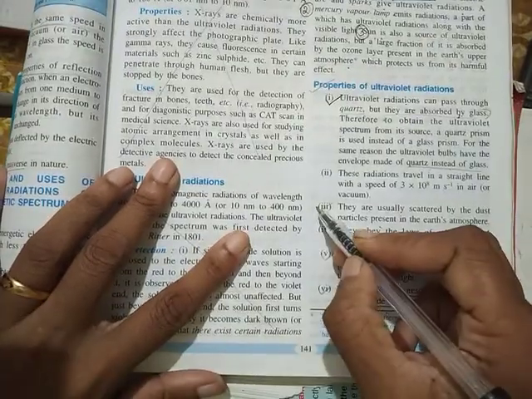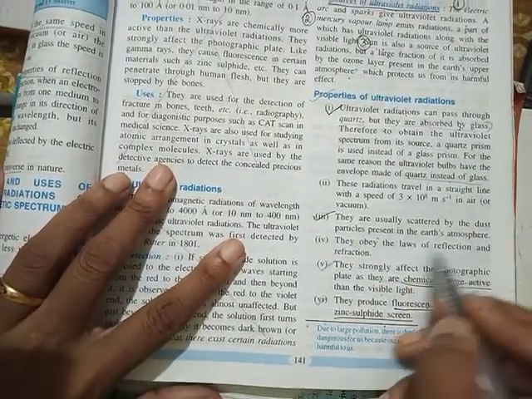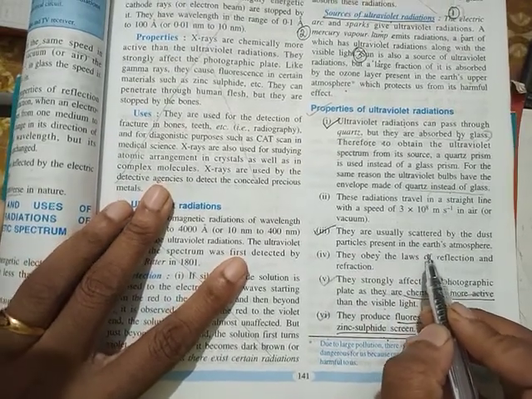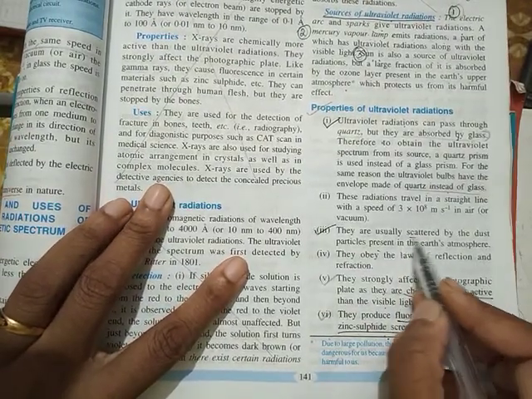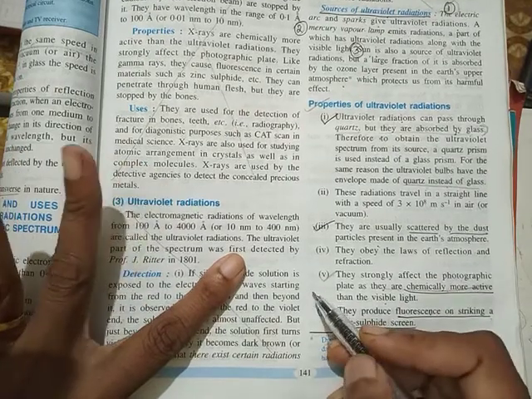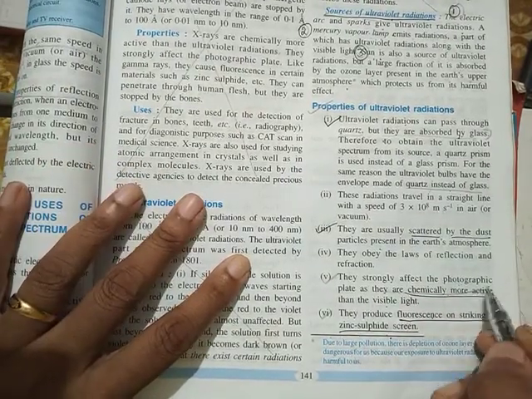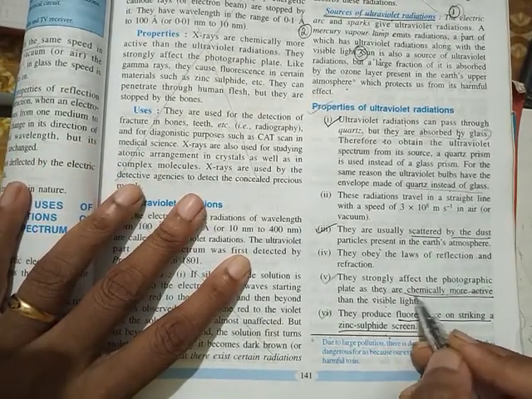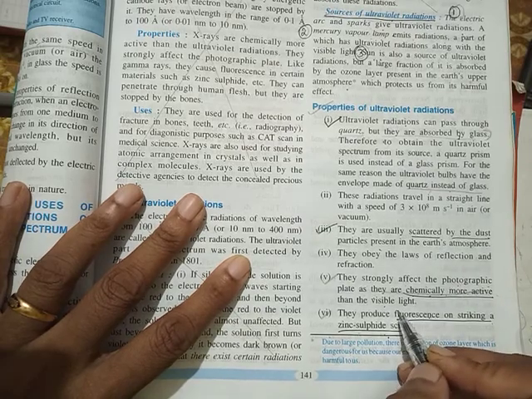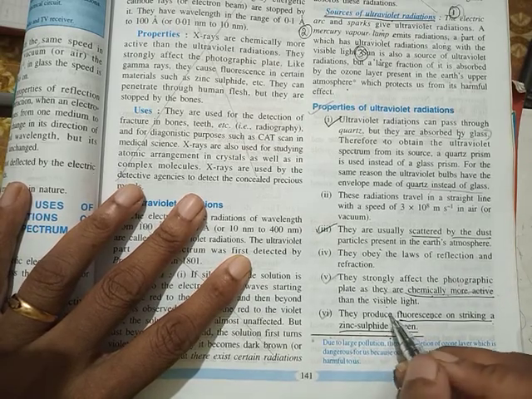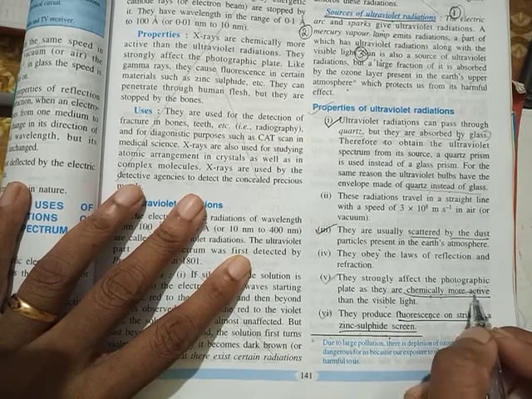The second unique point is they're usually scattered by dust particles present in Earth's atmosphere. They are scattered by dust particles. Third one, they strongly affect photographic plate. They are chemically more active than visible light. Compared to visible light, they are chemically more active.